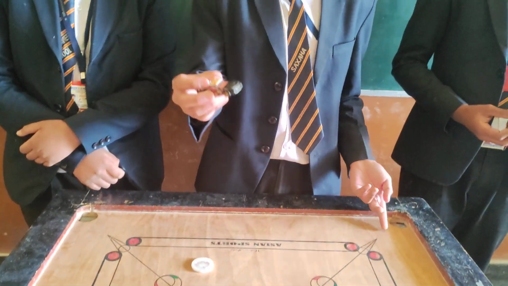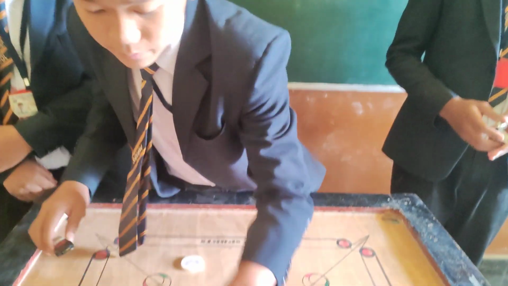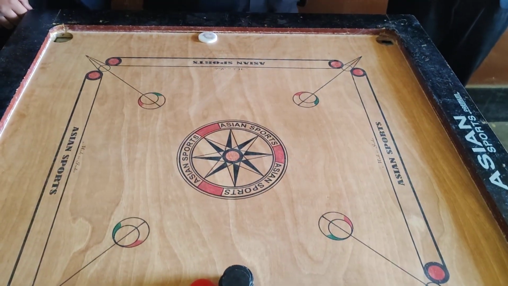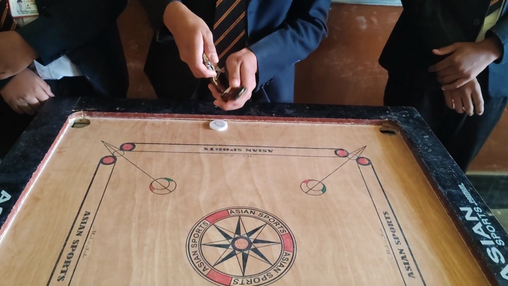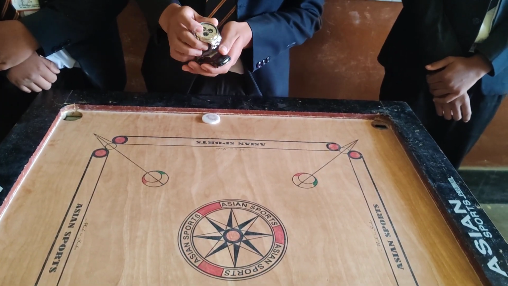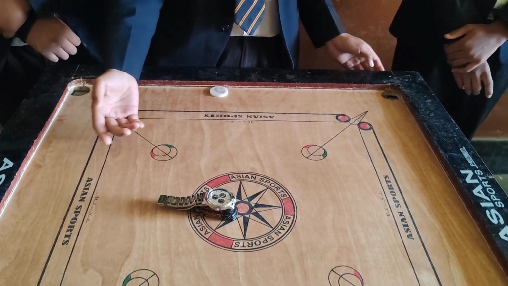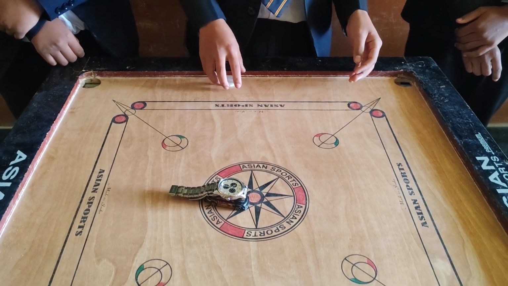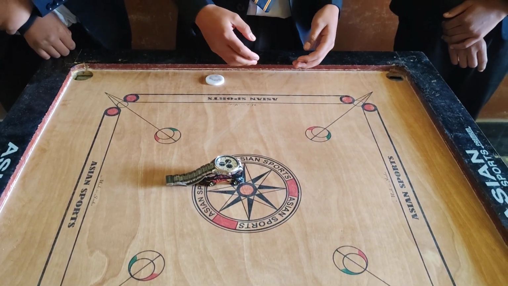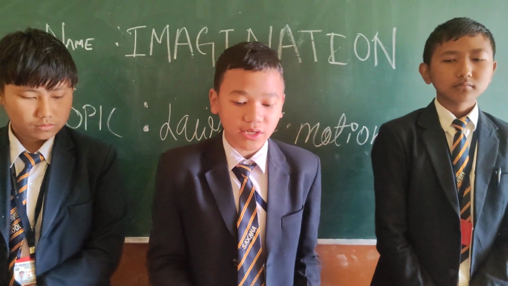So as you see, this is a toy car, and when I push it from this point A to point B, it goes. But now when I apply more mass, it covers less distance after applying the same force. So it is because when the mass increases, even though you apply the same force, the acceleration decreases. So it was the second law of motion.